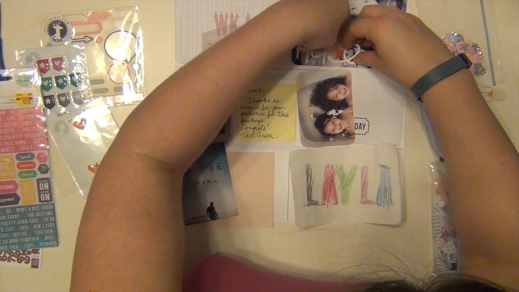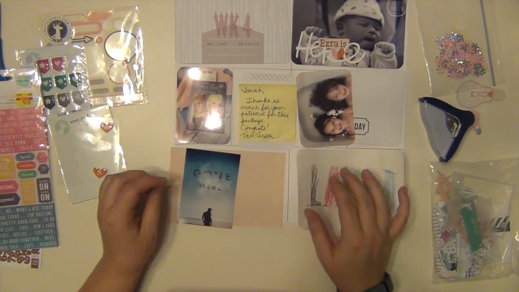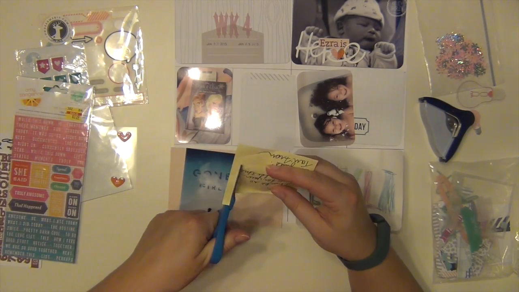Yes, so I'm going to add this heart. These are from Freckled Fawn, and I only have 3 left on that sheet, so I'm going to use them all up on this spread here, which is awesome.